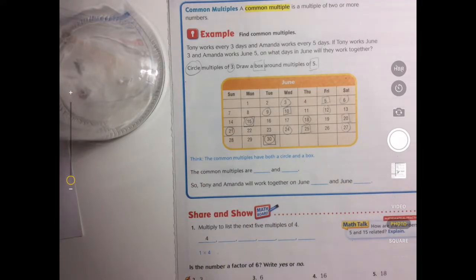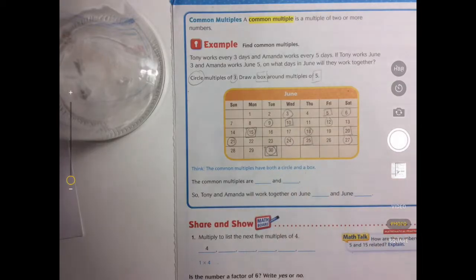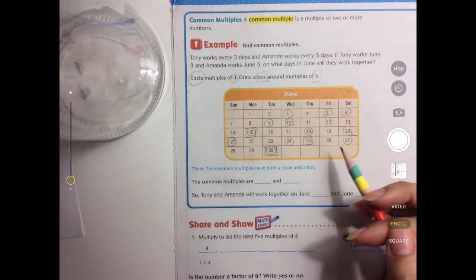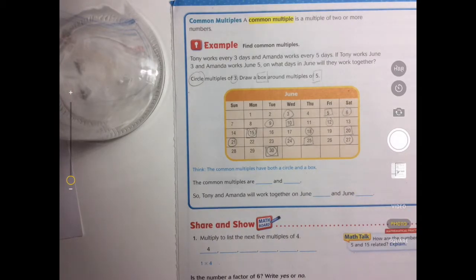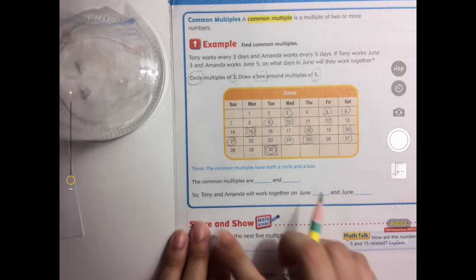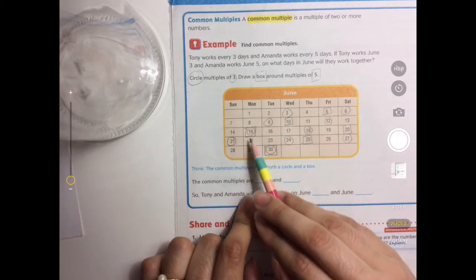So just like yesterday we talked about common factors, we're talking about common multiples. Multiples that the two numbers have in common, what they share. So we're looking for the ones that have both a box and a circle, because that means those are multiples of both 3 and 5. So where do we see a box and a circle?